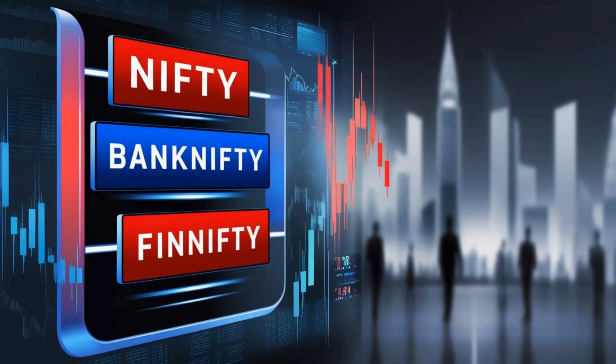And these inputs, you can use in your option trading strategies. So whether you are a beginner or an experienced trader who's looking to improve your trading setups and strategies, yes, this is the right place that you are at. So get ready for some valuable insights on Nifty, BankNifty, and FinNifty.